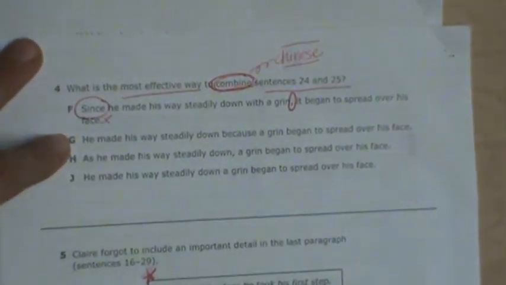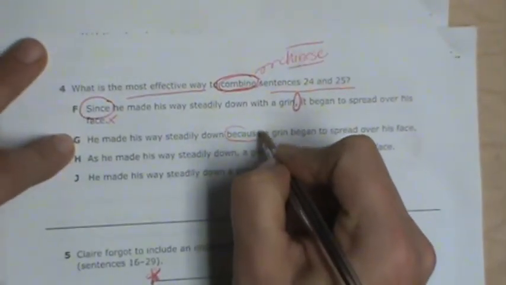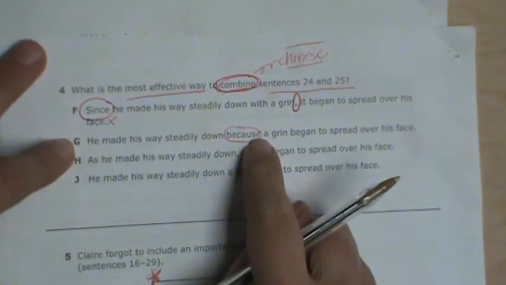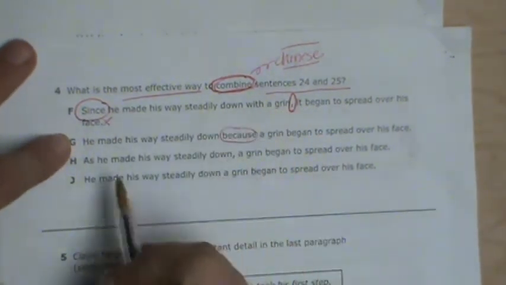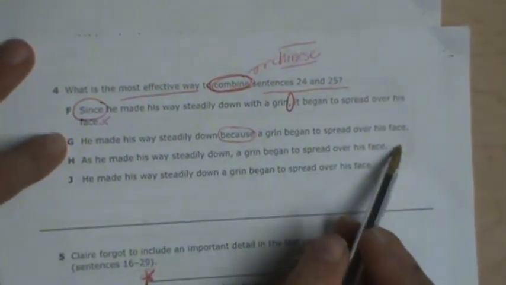Let's look at this. This has an AWUBIS word right here in the middle, and the rule is if it starts off with one, you must put a comma after the clause, but if it's in the middle, no comma is needed. Let's look at this at work. He made his way steadily down because a grin began to spread over his face.